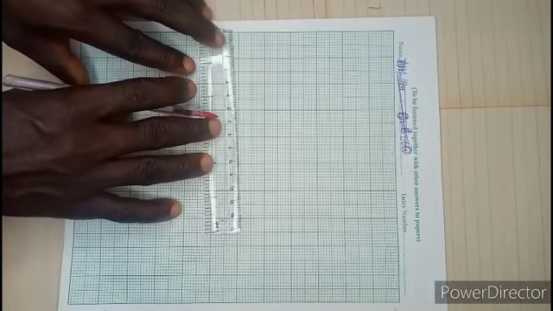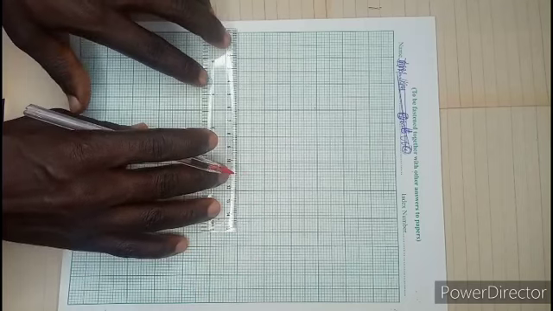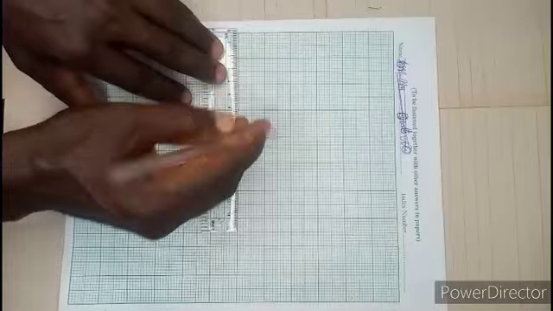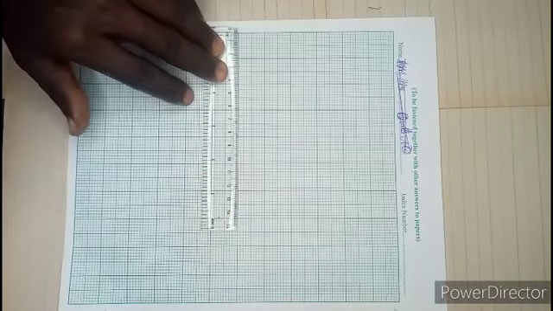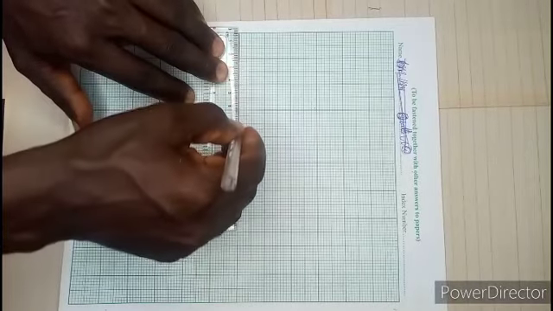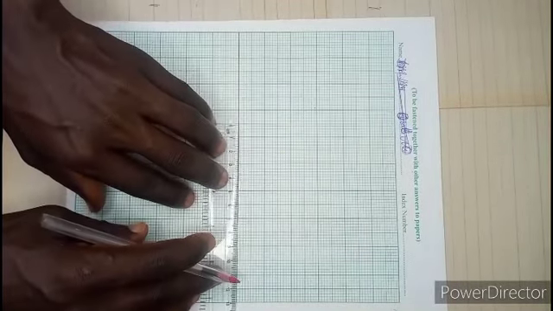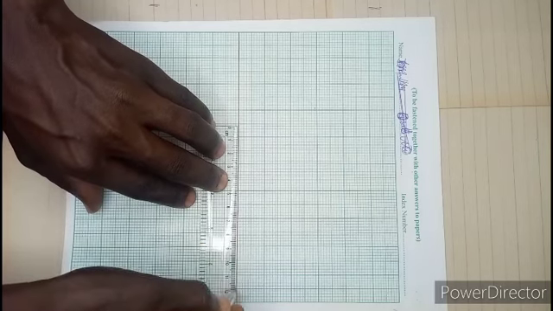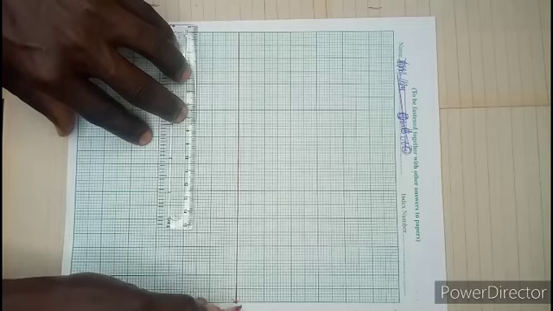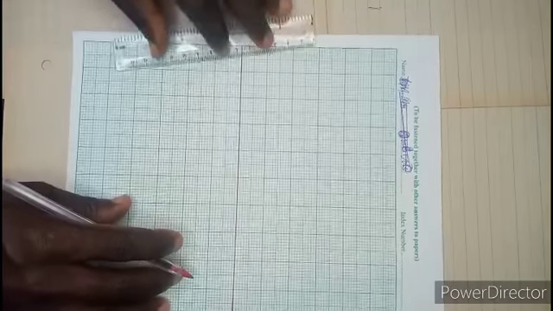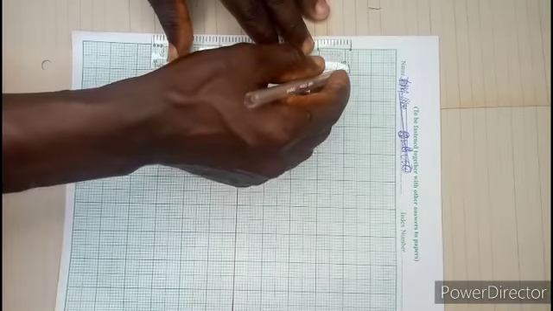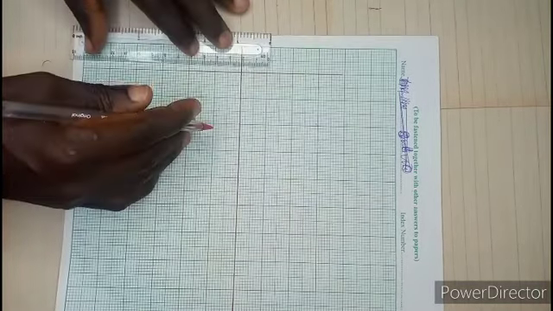So putting in my x-axis, I'll be using a pen. We don't use pen in drawing, but for visibility's sake, I'll use the pen. So this line being drawn represents the x-axis, which is a number line, so you put your arrow and the x-axis indicated. Then I'll be drawing my y-axis as well.